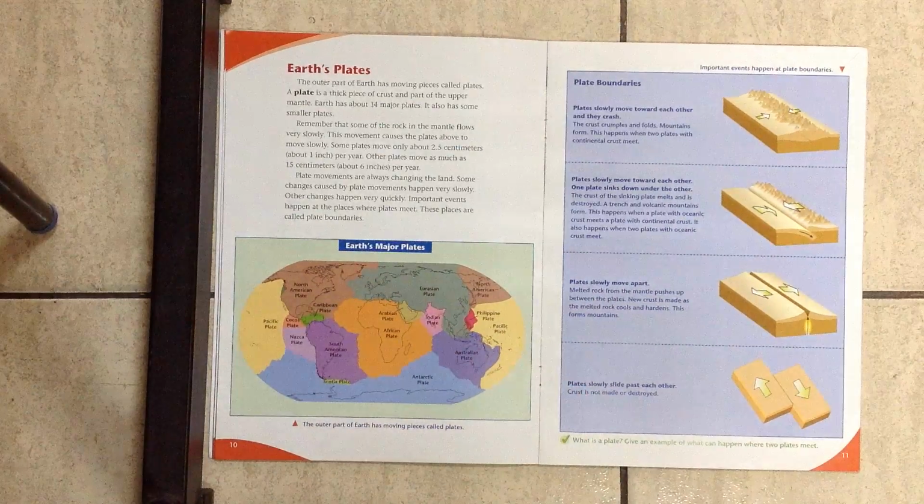Earth's plates. The outer part of the Earth has moving pieces called plates. A plate is a thick piece of crust and part of the upper mantle. Earth has about 14 major plates. It also has some smaller plates.